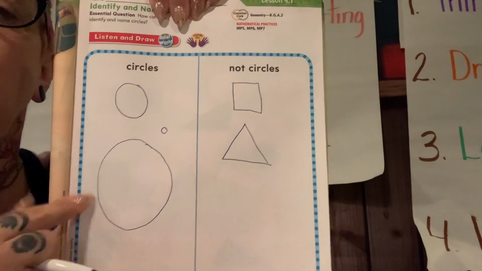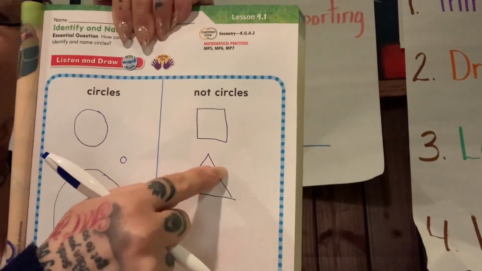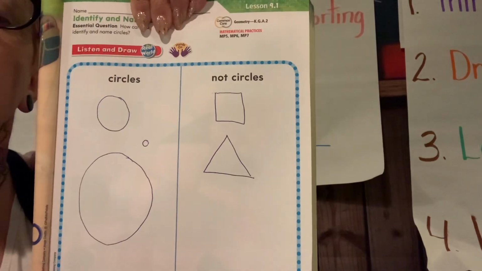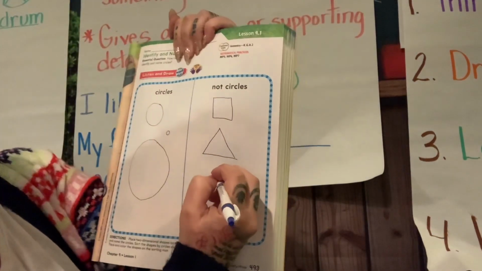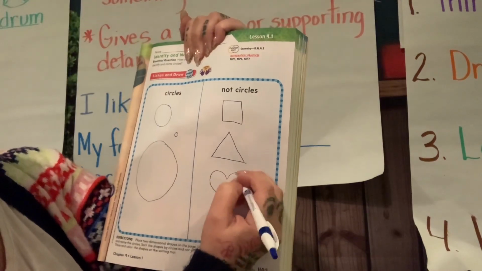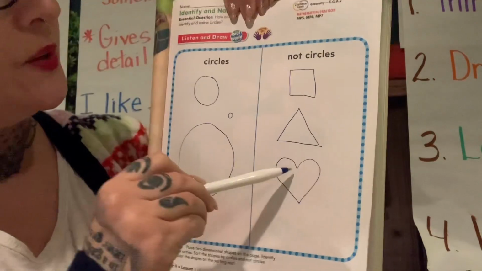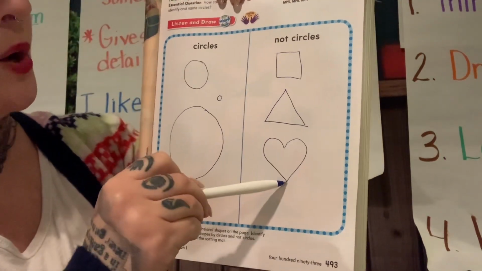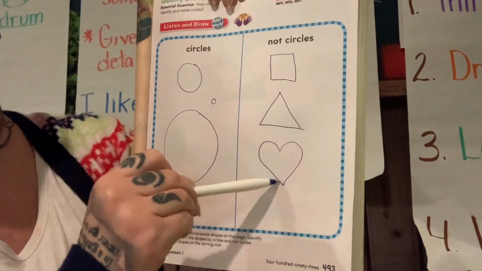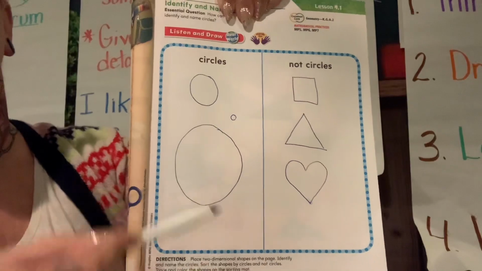Again, not a circle. There are no curved lines and this has straight sides. And then we could do a heart. Maybe you guys would like to draw a heart. And you can see there are curved lines, but it also has a point, a corner. Okay, so this does not look like a circle.